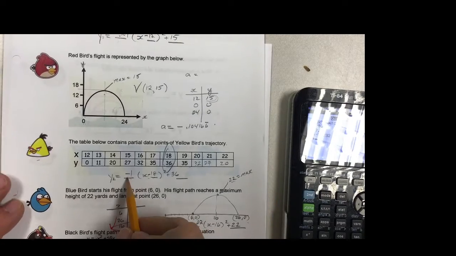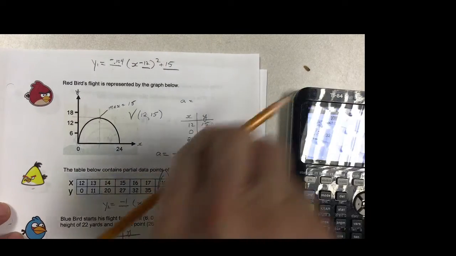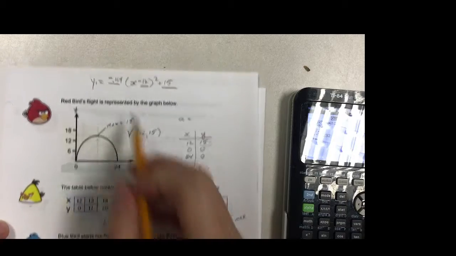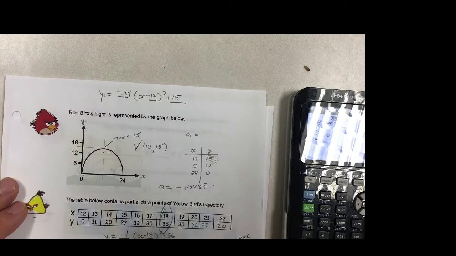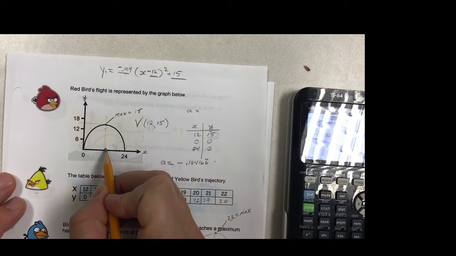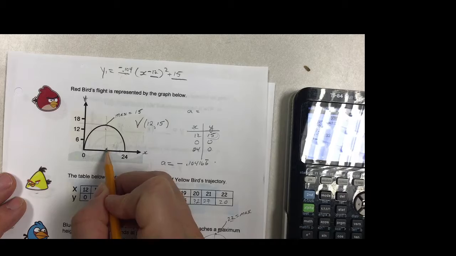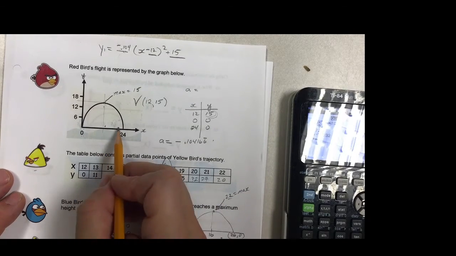There's a normal sized one. This one is extra wide, so he's stretched out. He goes further. And this one's even stretched out even more. It's a smaller fraction, so it's going even further. So in other words, Yellowbird's going to land closer, and Yellowbird's going to land really close because it's 1, and Redbird is going to land a little bit further away.